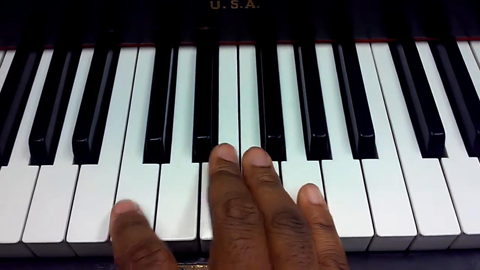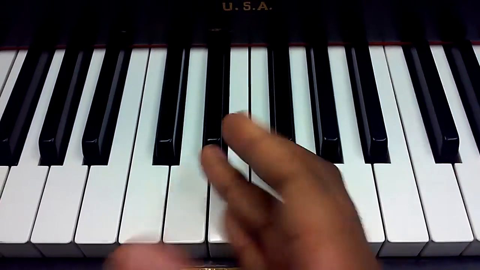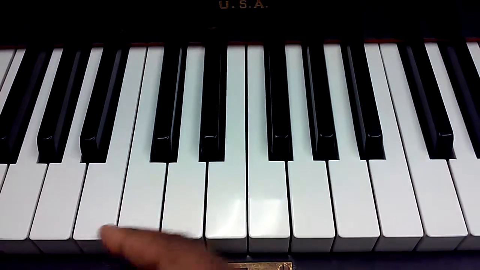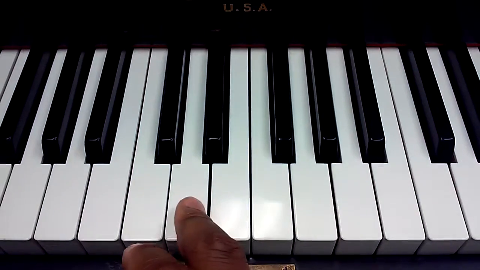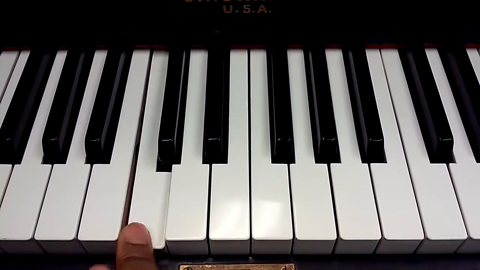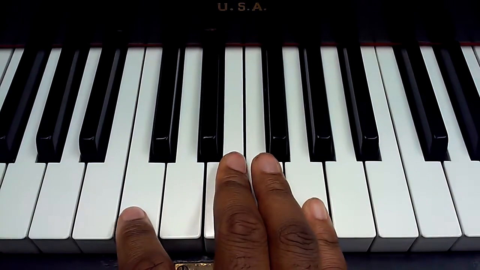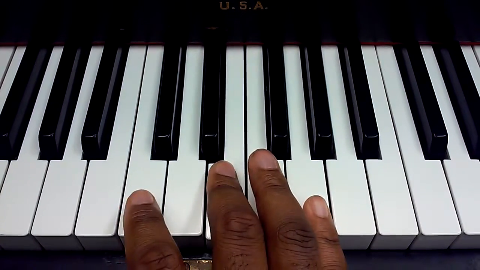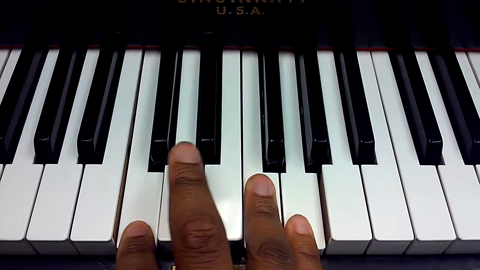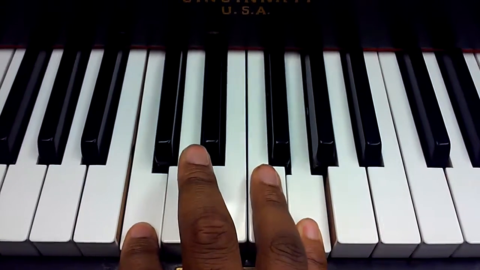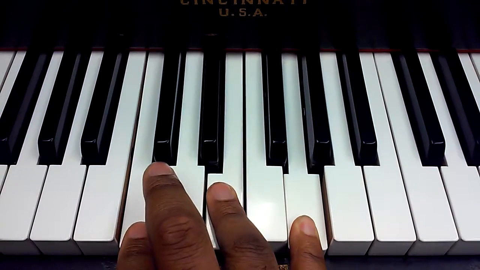So for sus4, our suspensions for triads will always resolve down to the left. So sus4 goes to the 3, a 2 goes to the 1. So if you have a sus4, you're replacing the 3 with the fourth scale degree. Now the fourth resolves down typically to the 3.